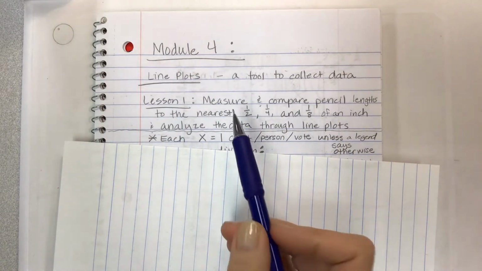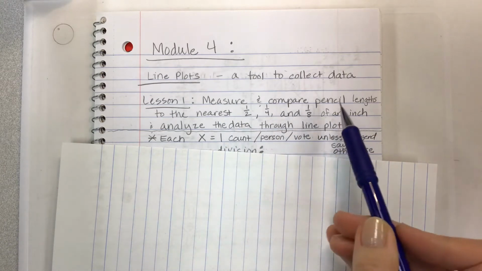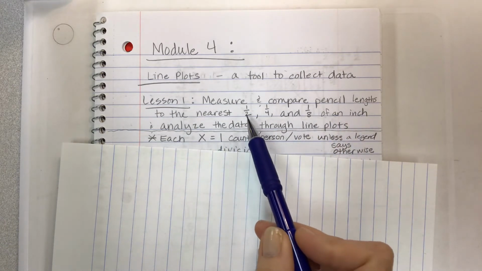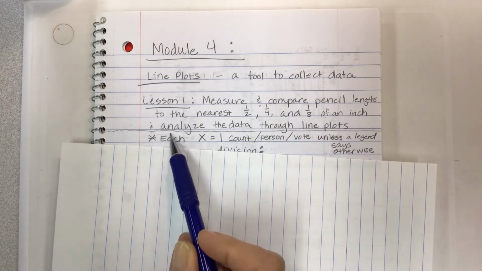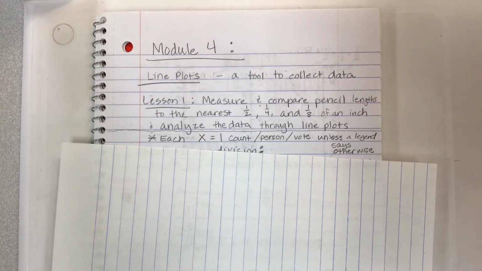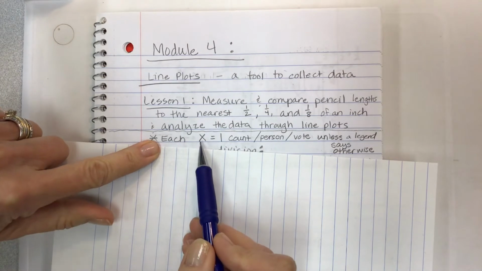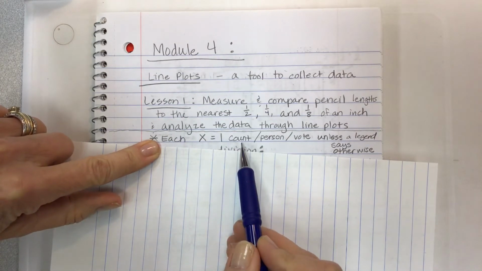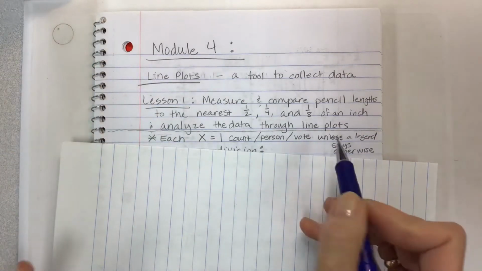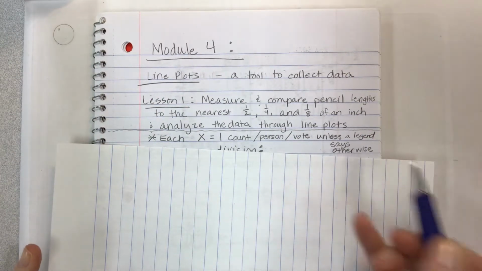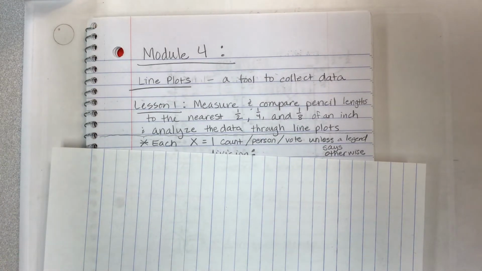So the objective for this lesson is to measure and compare in Lesson 1 pencil lengths to the nearest half inch, quarter inch, and 1/8 of an inch, and then we're going to analyze the data through the line plot. Most important thing that you need to know is that each time you see an X, it represents one count or one person or one vote, unless there's a legend that says otherwise. So it's really important to know that that is pretty key there.